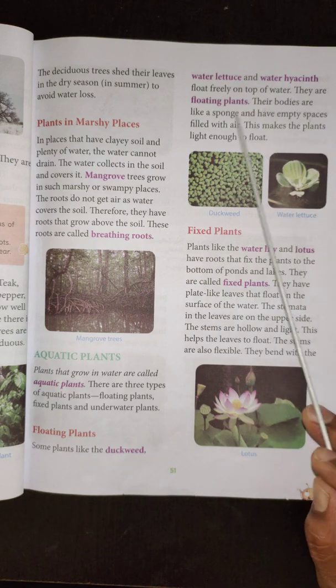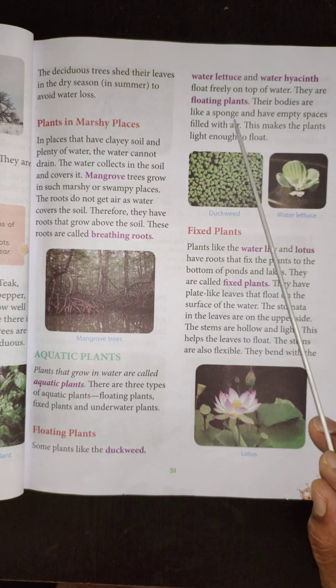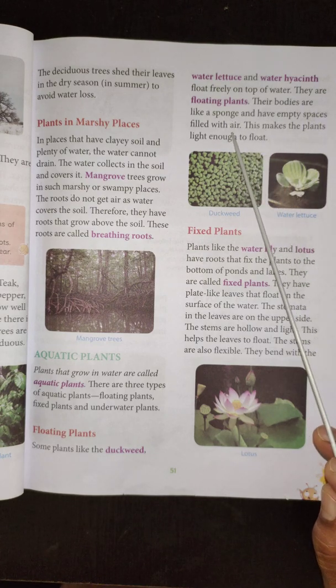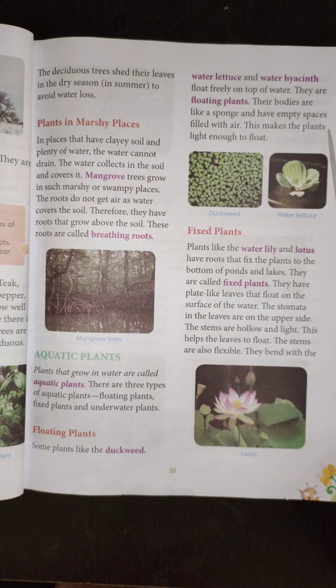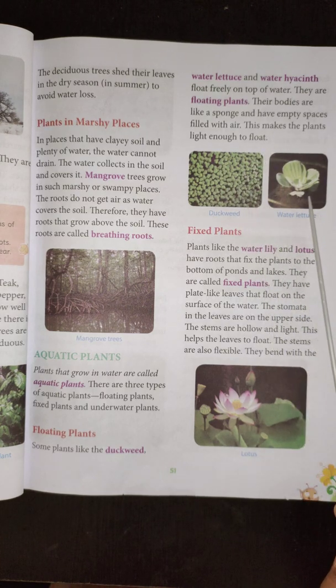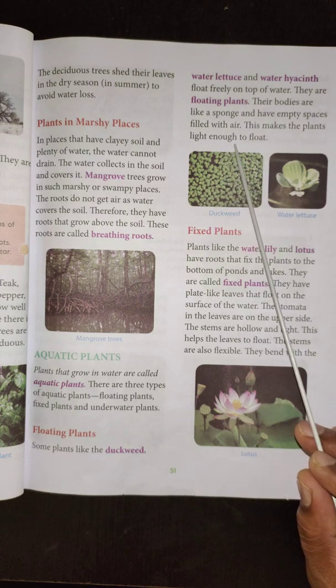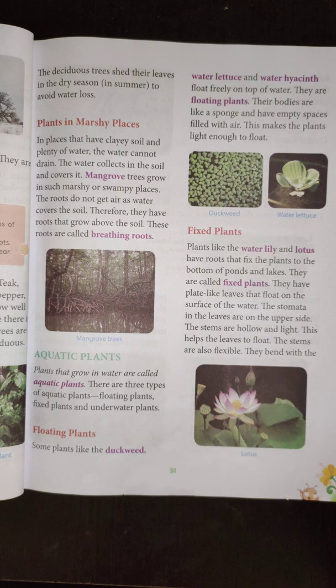Their bodies are like a sponge and have empty spaces filled with air. This makes the plants light enough to float. You can see duckweed, water lettuce and water hyacinth. Usually the body has empty space filled with air, which makes the plant light enough to float on the surface of water.